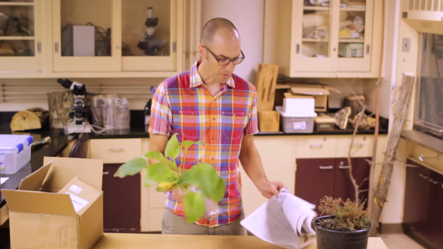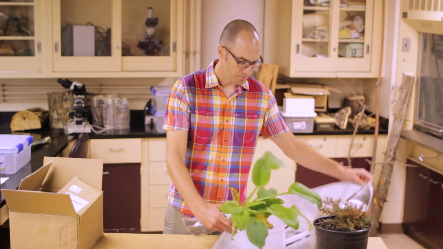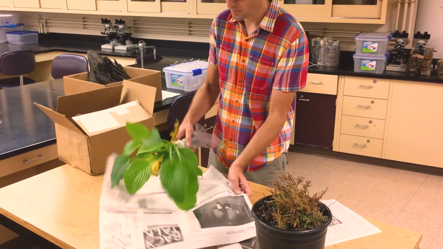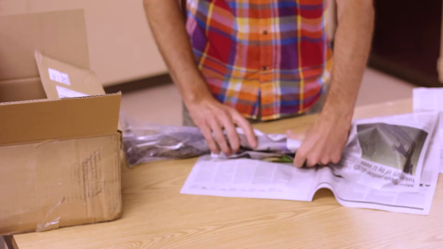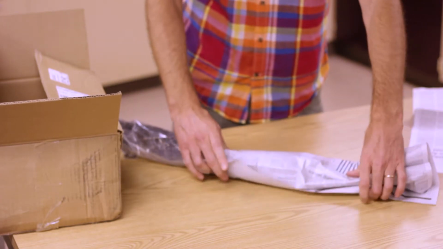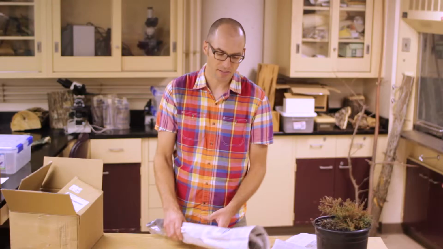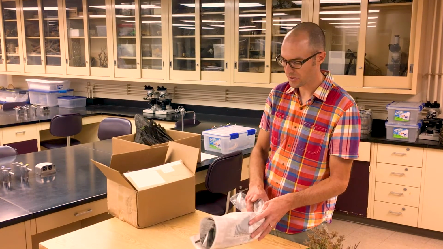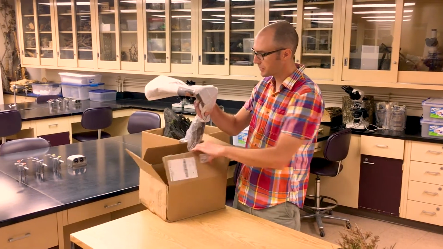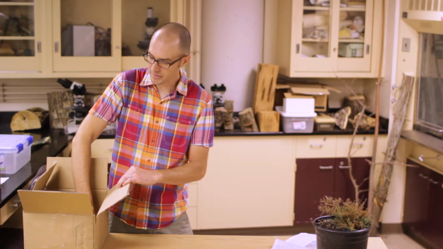And so for the above ground part of the plant, what we can do is just simply take some newspaper and wrap some of those leaves up. And you want to make sure it's dry newspaper. If it's wet newspaper, that's just going to contribute to the sample degrading too much during shipping. And so then we're going to carefully put it in a box, and the newspaper really is just there to prevent the sample from moving around too much.